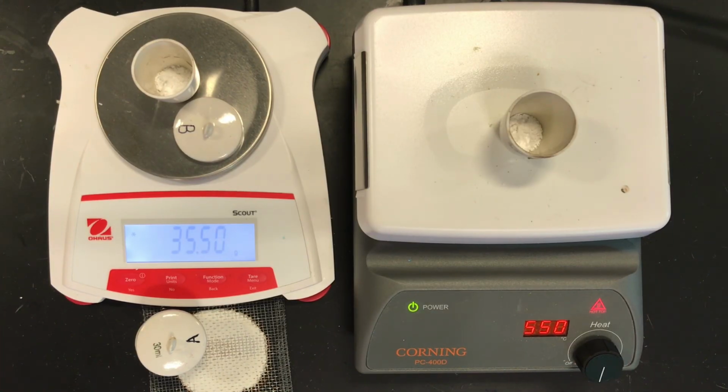I'm going to stop the experiment here, and you have all the data you need to continue on with this experiment. Good luck.